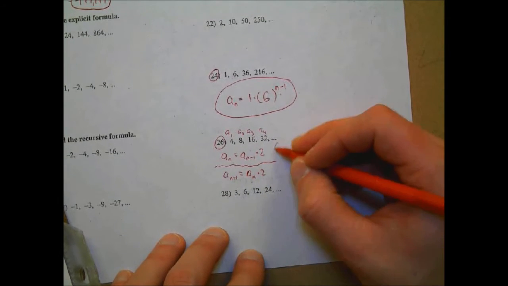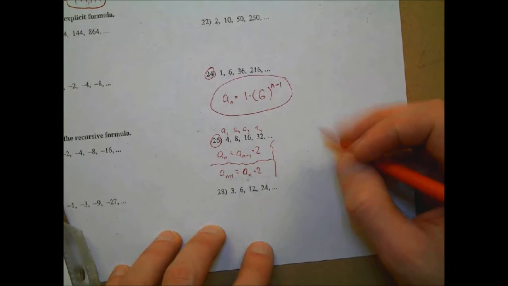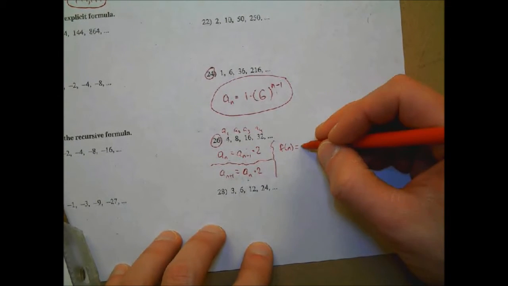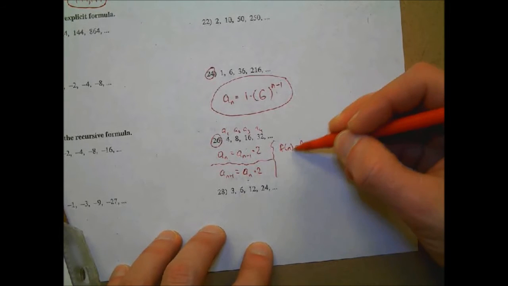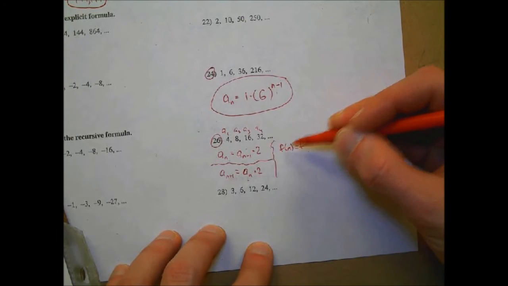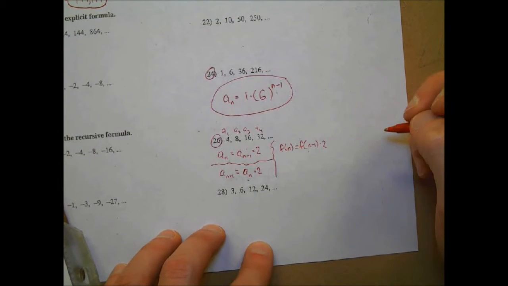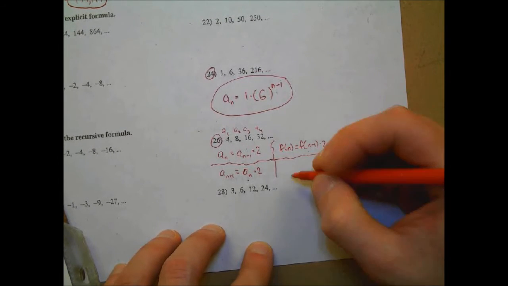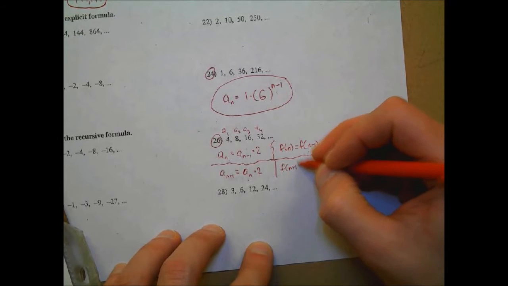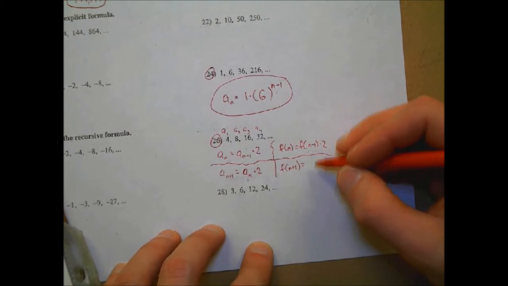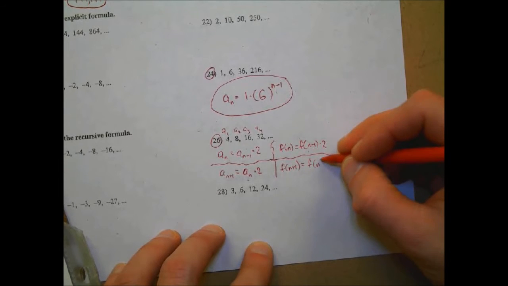Or we could do it in function notation. F of n is equal to f of, if that's my next term, what's previous to n? N minus 1, times your common ratio of 2. Or f of n plus 1, if that's my next term, what's previous to n plus 1? Just n, and we'll multiply that one by 2.